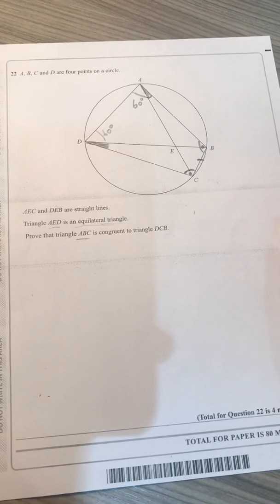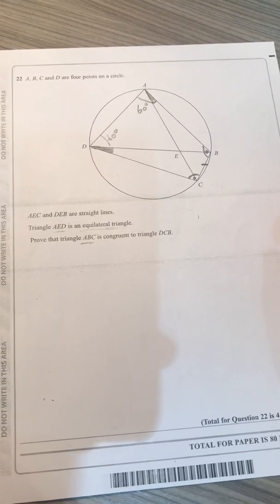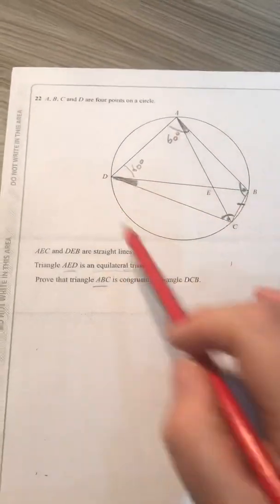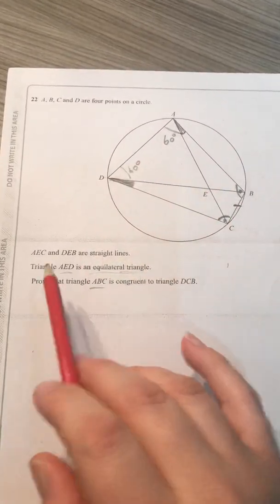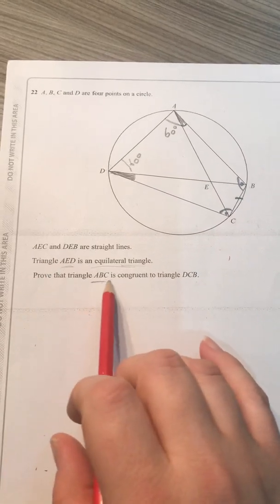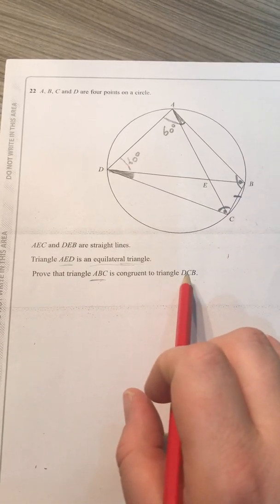November 2019, paper 1, last question, question number 22. Just want to go off camera for a second to have a little look at what exactly we're doing. So I've got circle theorems. So I've got a circle and I'm asked to prove that triangle ABC is congruent to triangle DCB.